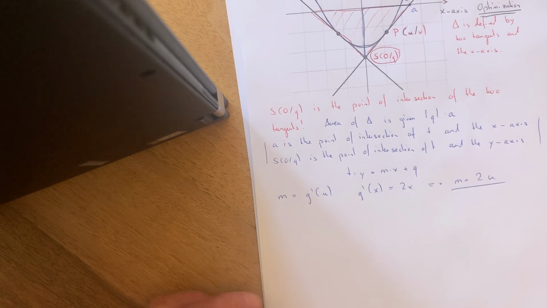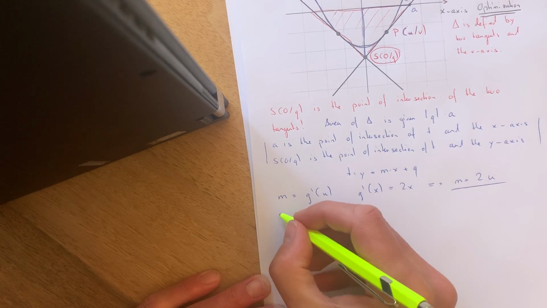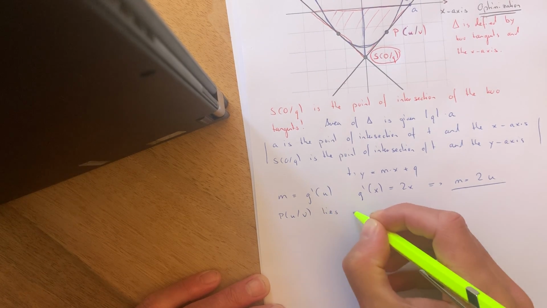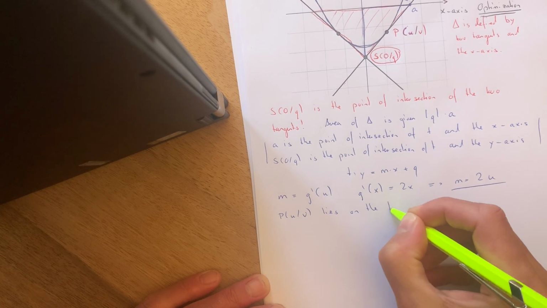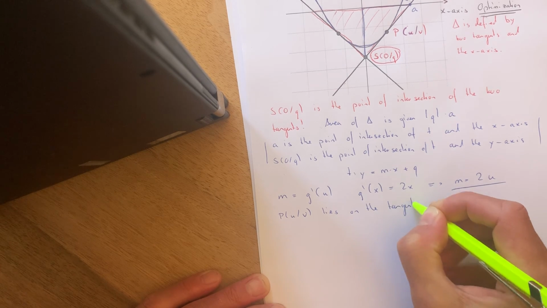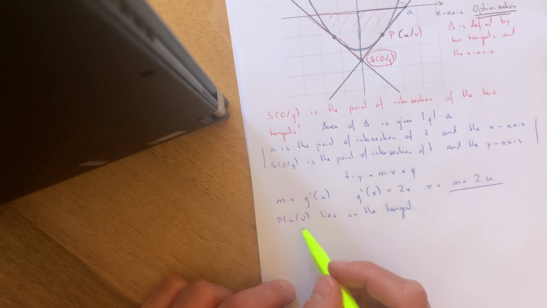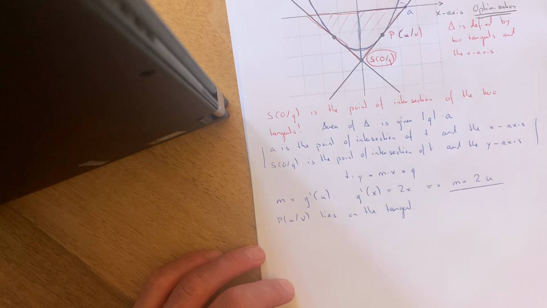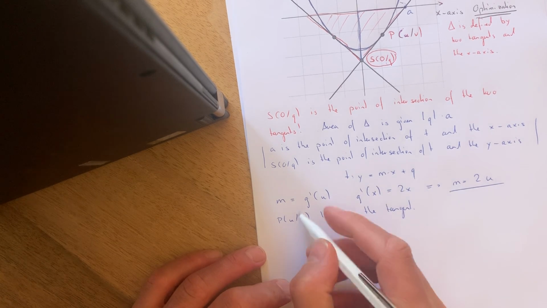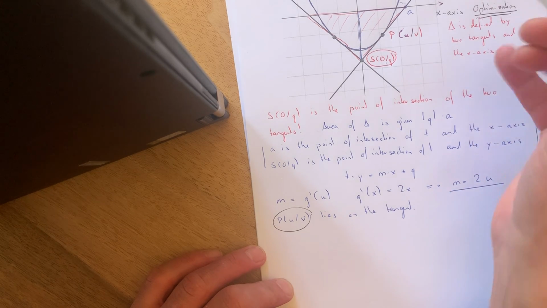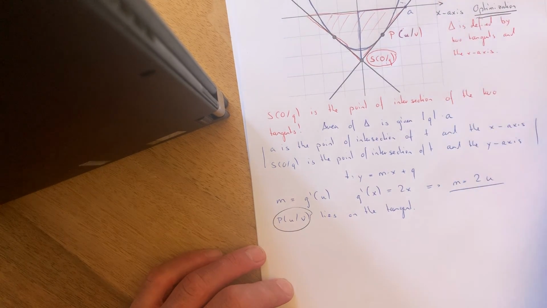What else do we know about the tangent equation? Well, we know that point P lies on the tangent. And here, this is the most important step in the whole exercise, and we've used that step several times. P not only lies on the tangent, P also lies on the graph of g. What does this mean?